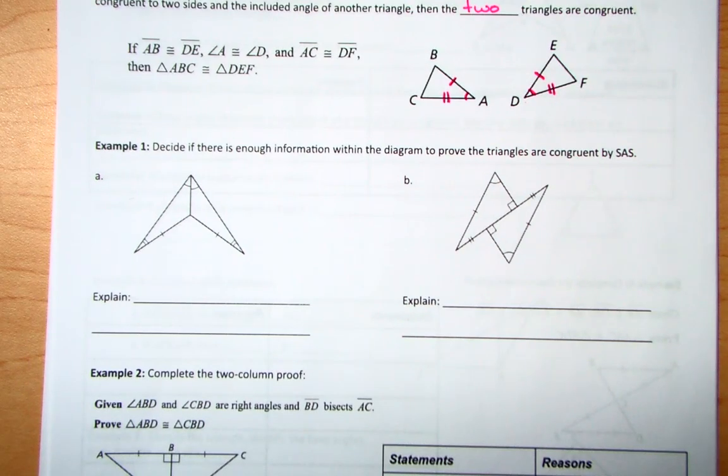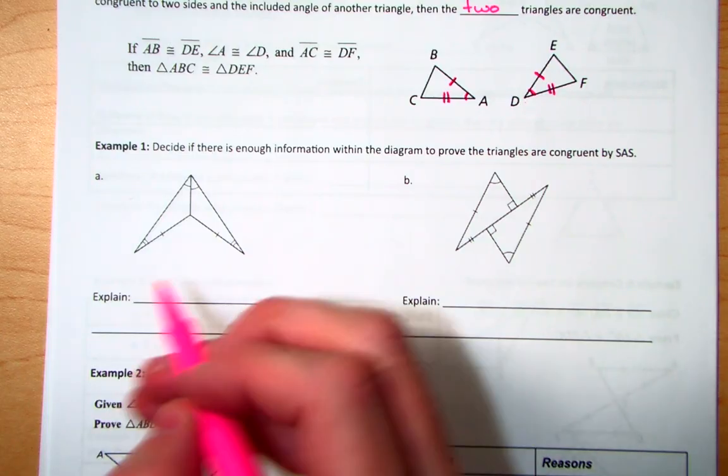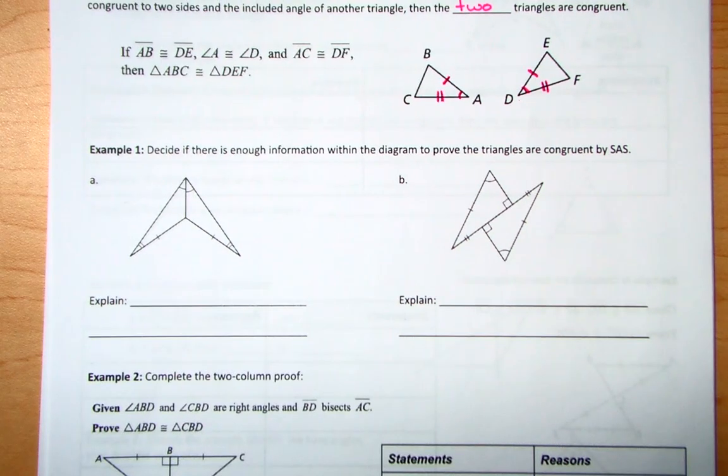So let's take a look at a couple examples down here. These are pretty good examples. They're a little less obvious what's going on, but we'll read through them. So it says, decide if there's enough information within the diagram to prove the triangles are congruent by side, angle, side. Now, let's look at this first one and kind of take inventory.